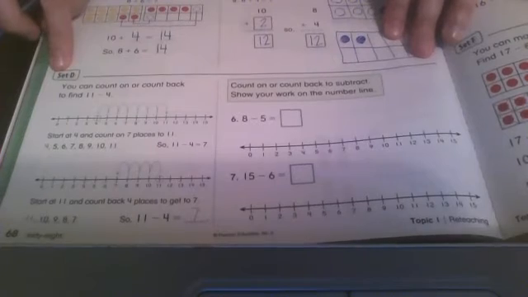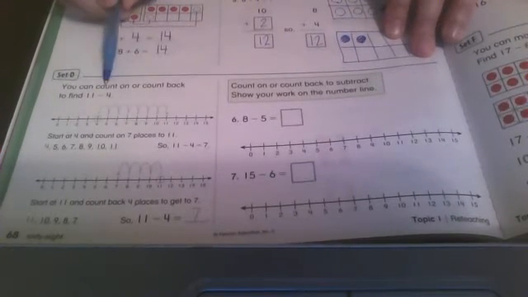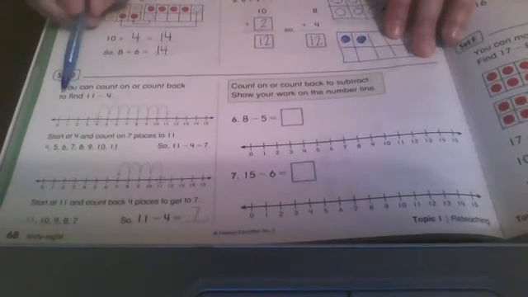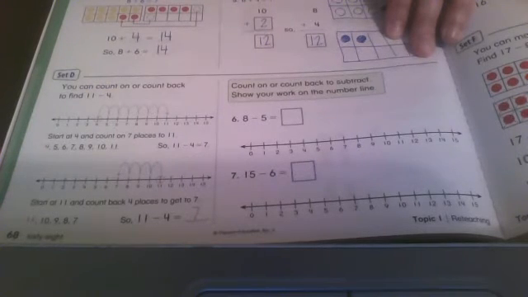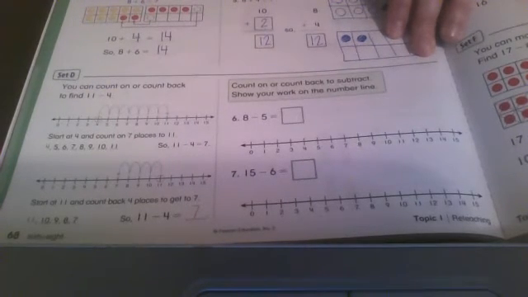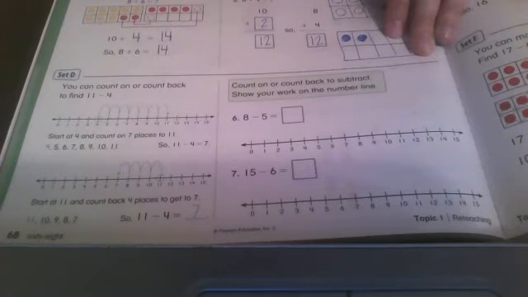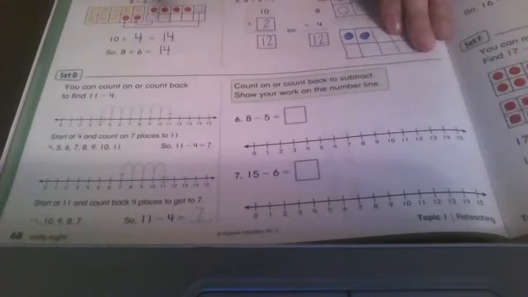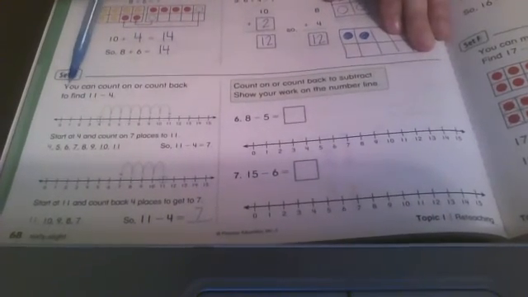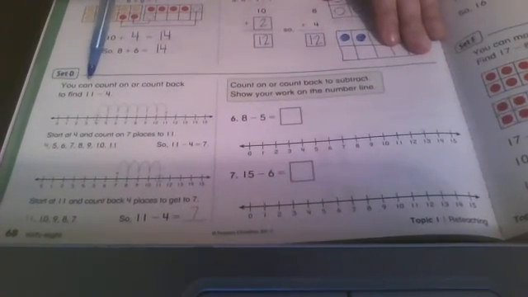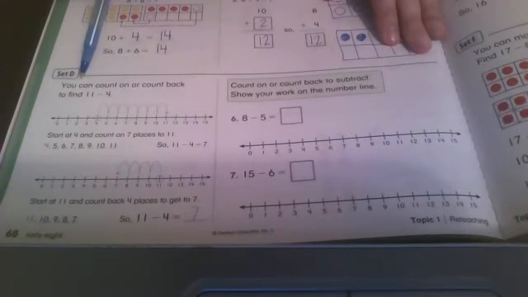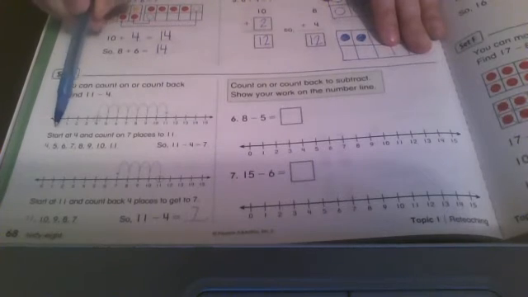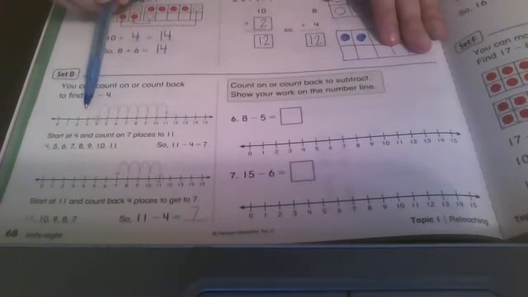All right, last one, guys. We're on the last one for today, set D. It says you can count on or count back to find 11 minus 4. Okay, now when we did this one, I shared that it's very helpful if you just pick one way and kind of stick with that way, okay? Because it can get confusing when we try to do both at the same time. So for today, I'm going to go ahead and stick with, let's see, start at 4. Yeah, I'm going to go ahead and stick with counting on.